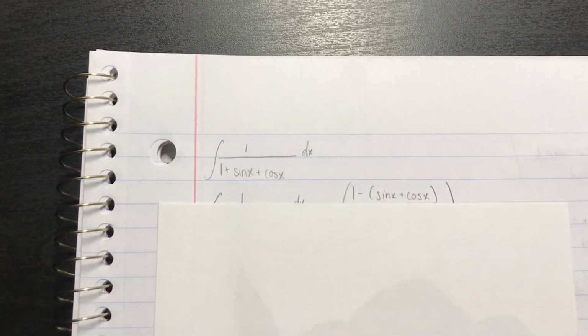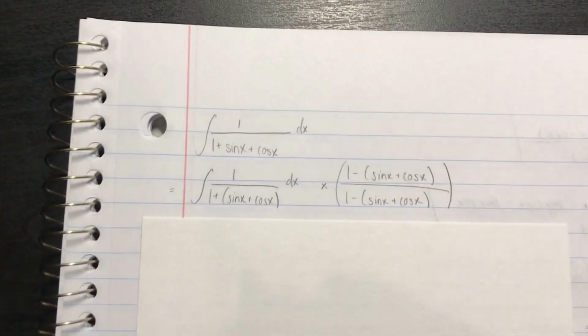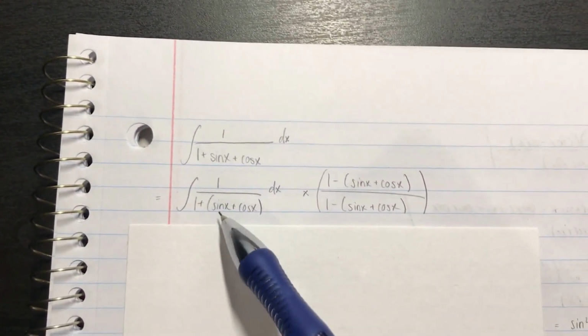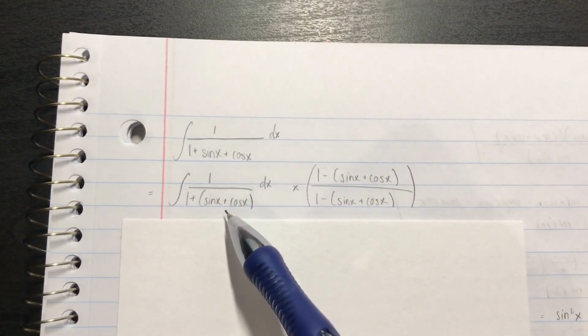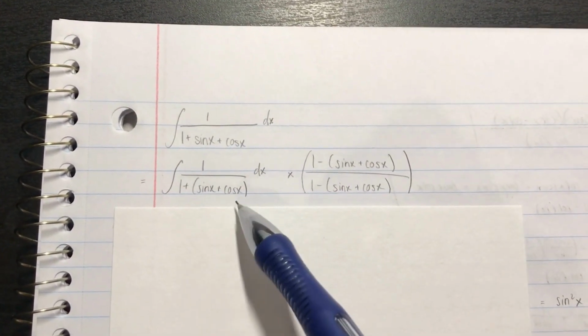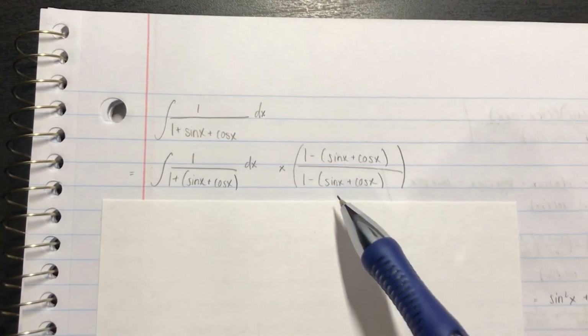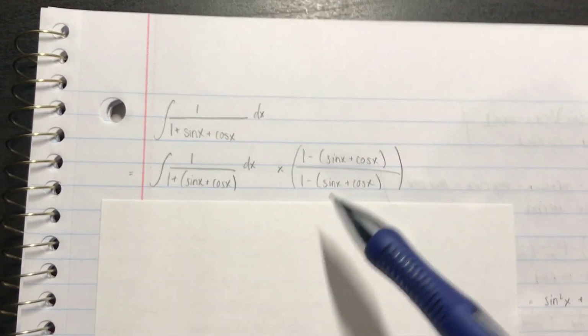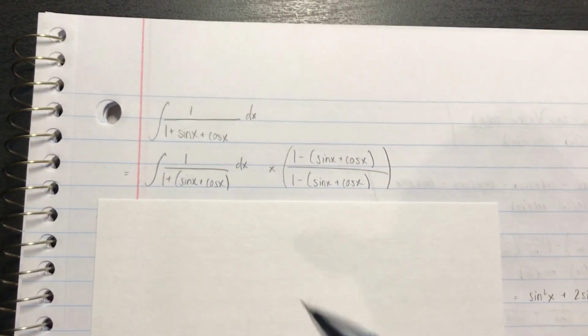So what I did was I went ahead and looked at this function as follows. I decided to put parentheses around the sine x plus cosine x, and I took the denominator to be 1 plus, and then sine x plus cosine x, and I multiplied the numerator and the denominator by 1 minus sine x plus cosine x.